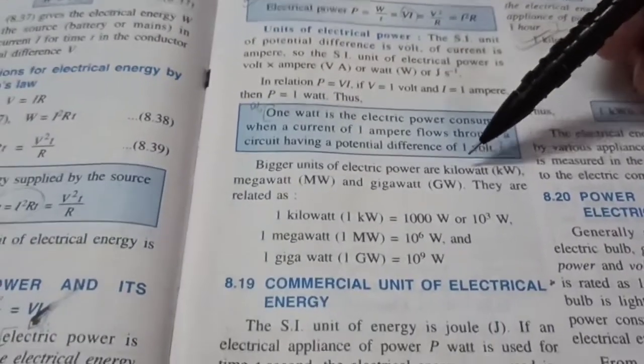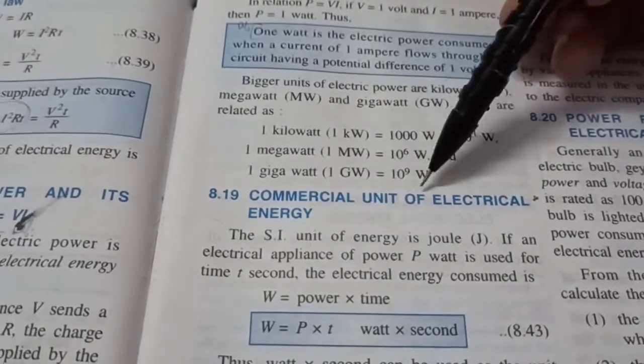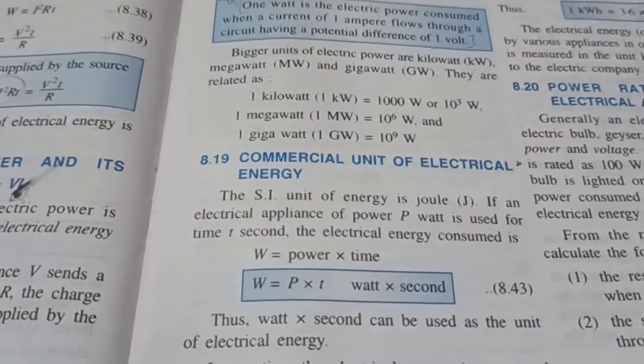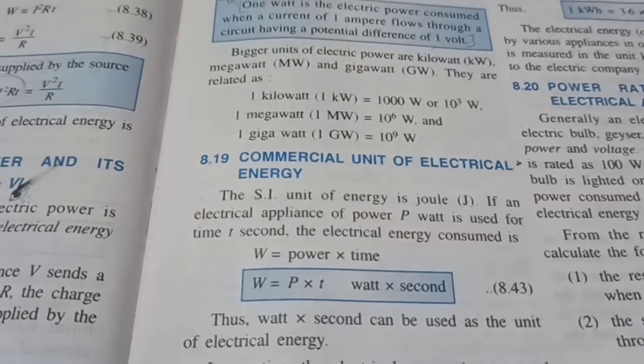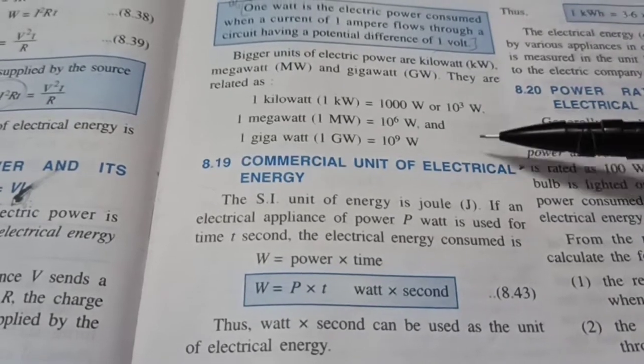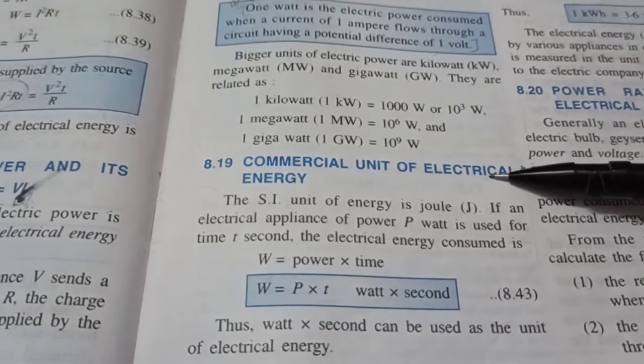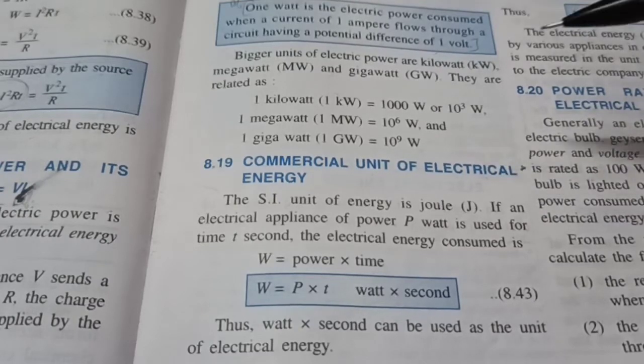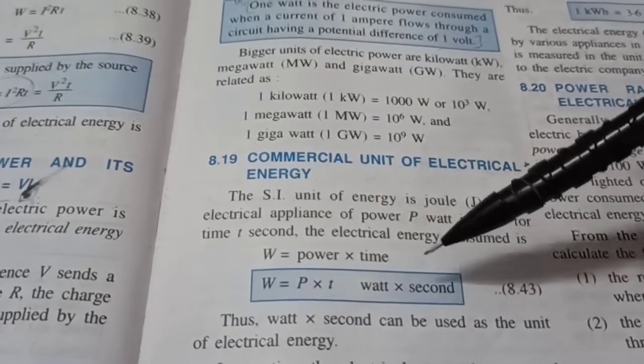There are some bigger units as well. The commercial unit of electrical energy. Now, when you get the electric bill, go and have a look at it, BEST bill or your Tata bill, you will notice that the electrical energy consumed by your household is not measured in joule. In fact, it is measured in kilowatt hour. So what is that? Let's understand this, although we have done this in a previous chapter too.